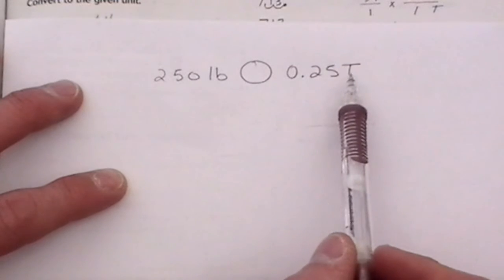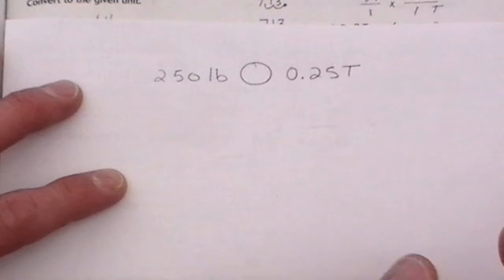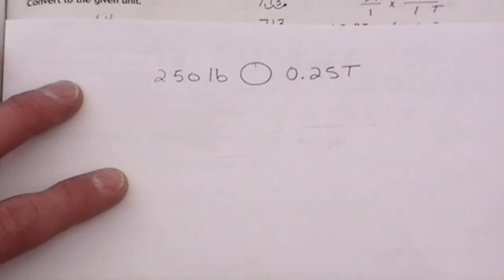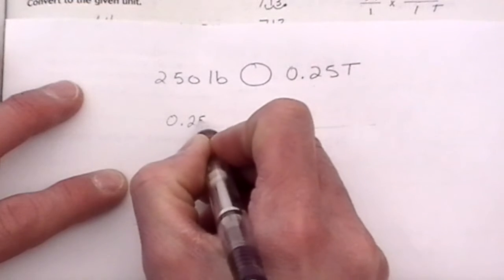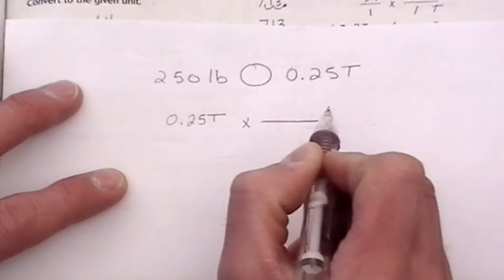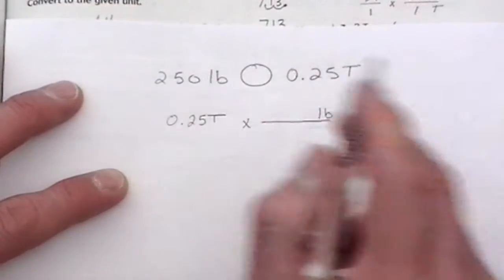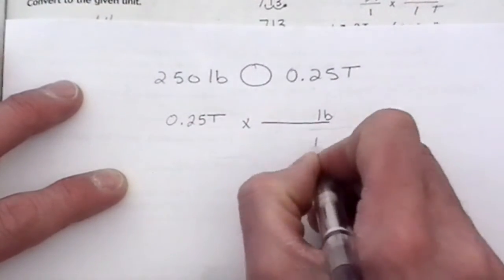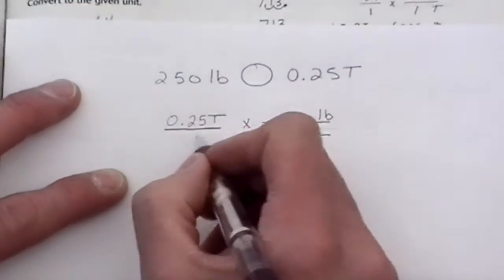Now I always like to convert larger values to smaller values because I know it's going to be a multiplication problem and not a division problem. So let's take 0.25 tons and convert that to pounds so that we can compare pounds to pounds. So I'm going to have pounds over tons here because I want my tons to cancel each other out.